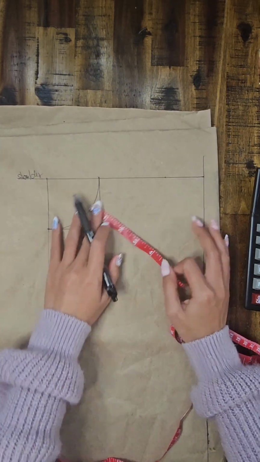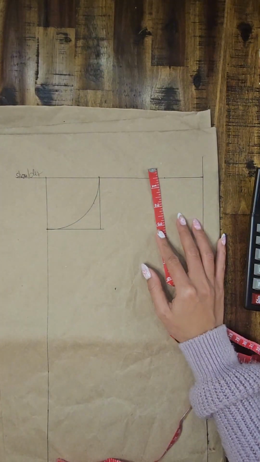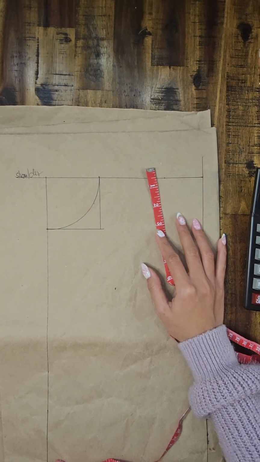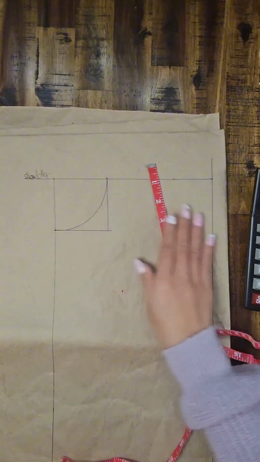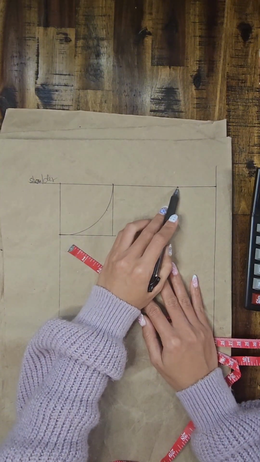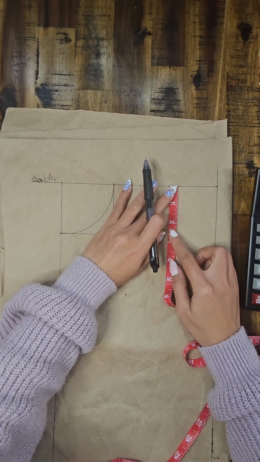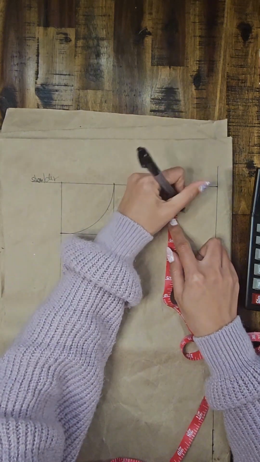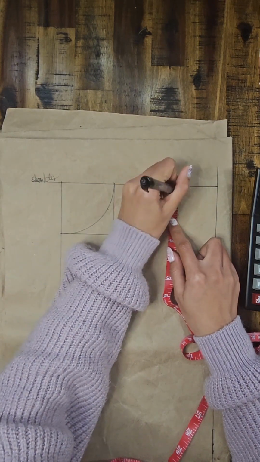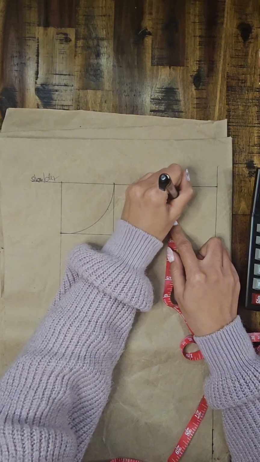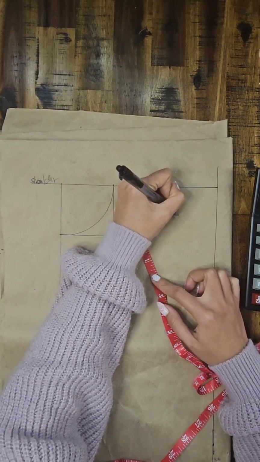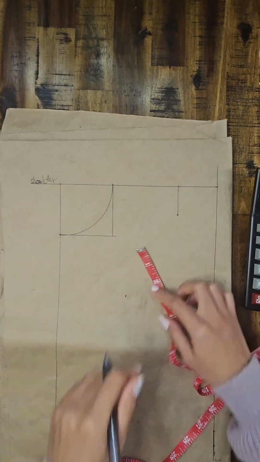So let's do it. So I go down from the point. From the point, I go down 1.5 inch. There, make a point.